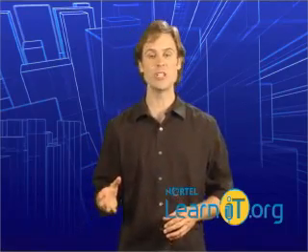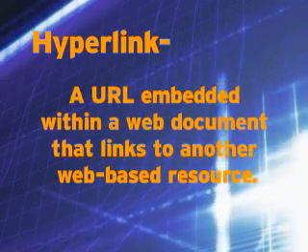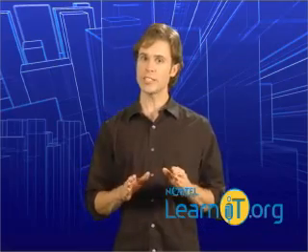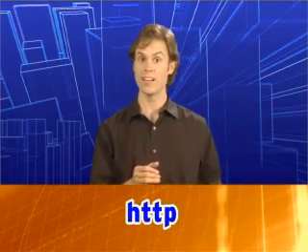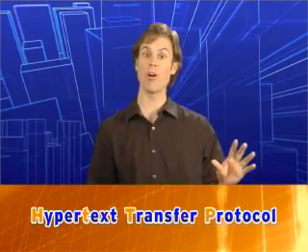When you add a link to a URL on a web page, it is called a hyperlink. If you click on that URL, your browser will take you to that address. You'll notice that URLs tend to start with HTTP. That's another fun acronym that stands for Hypertext Transfer Protocol.